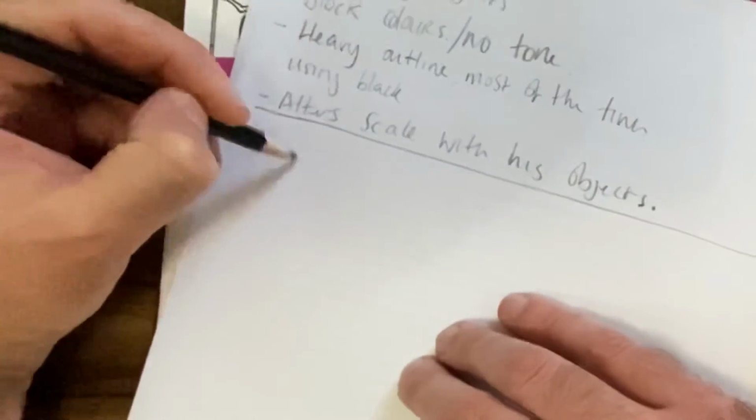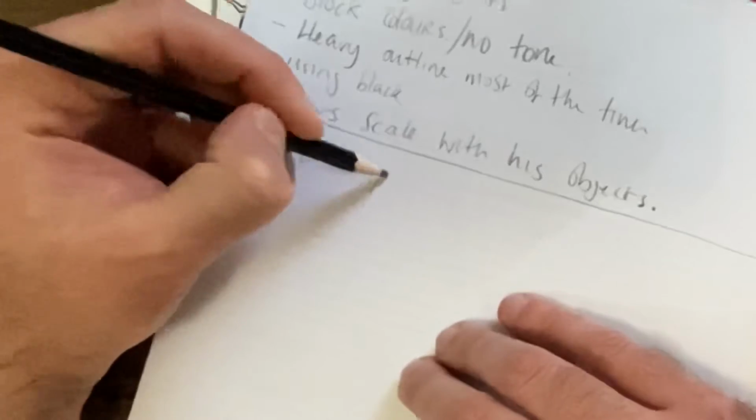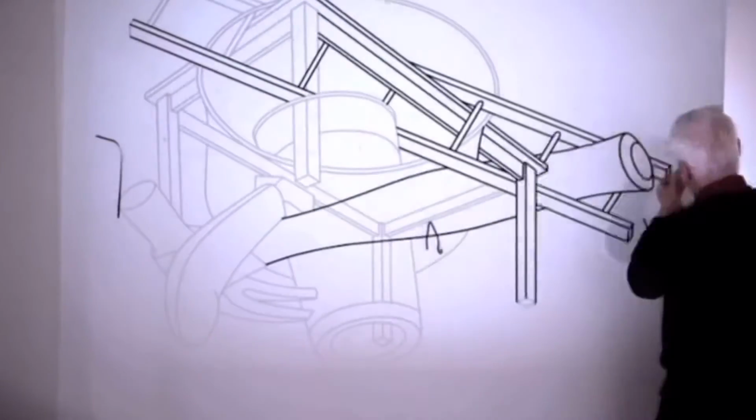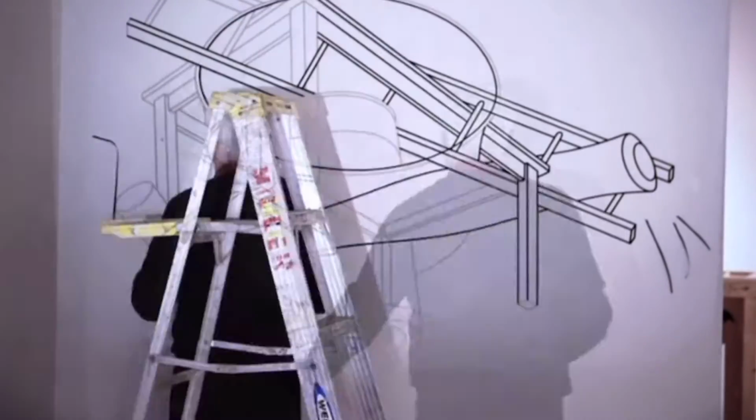So there's a number of things that you're going to write about, and making sure that you're showing your understanding. That's the most important part. Now here is his process.